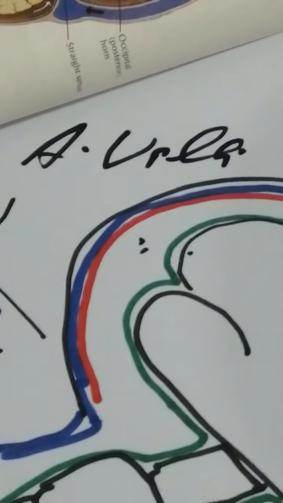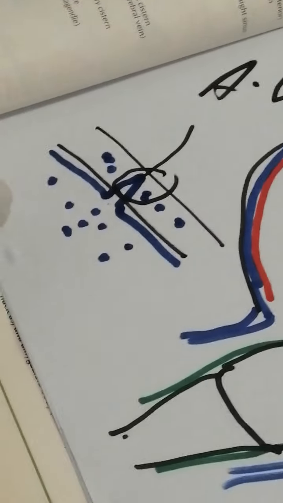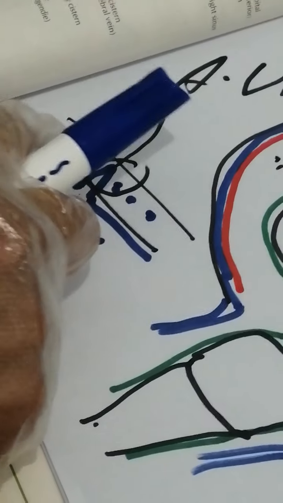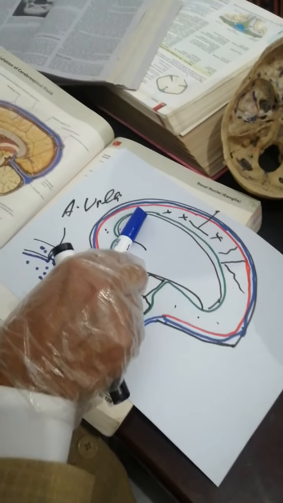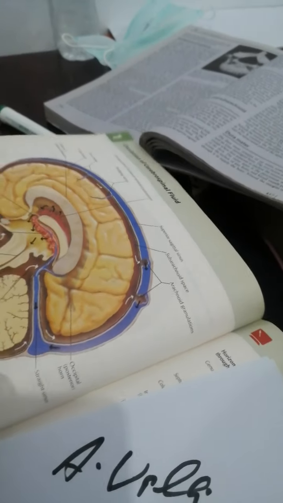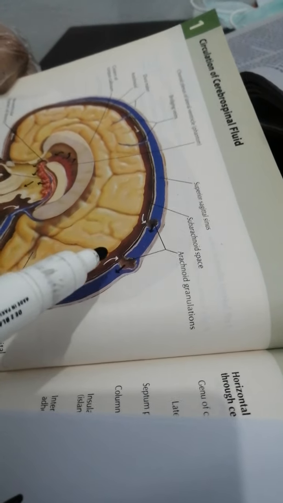Arachnoid villi are folds of arachnoid mater that pierce through the dura to enter into the venous sinuses, and these folds are permeable, and the CSF oozes from the walls of these villi to enter into the venous sinuses, especially the superior sagittal sinus. And you look over here, you can see this one. Look, this fold which you can see over here is the arachnoid villi, also called arachnoid granulations.